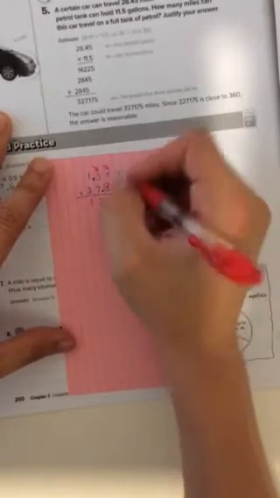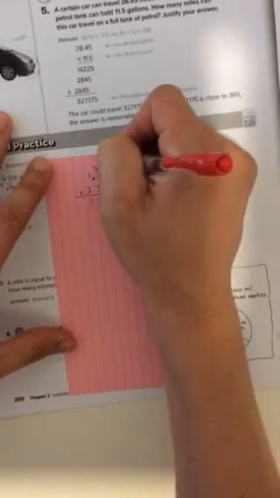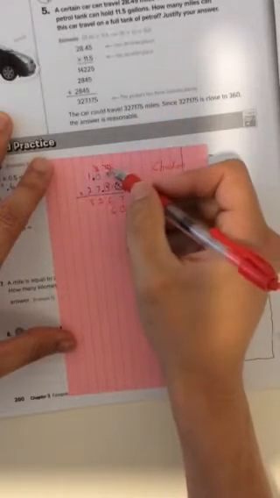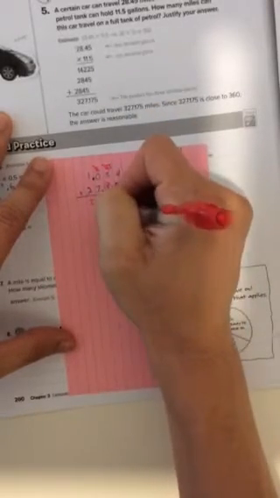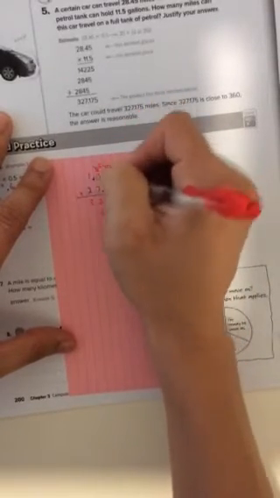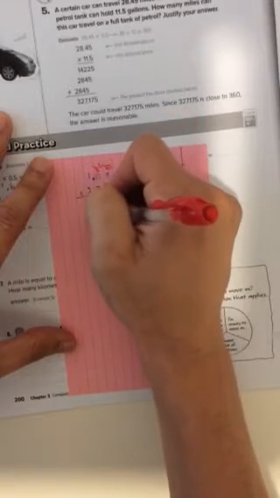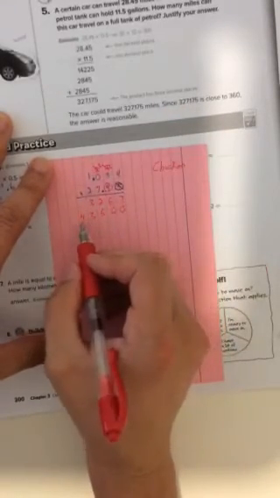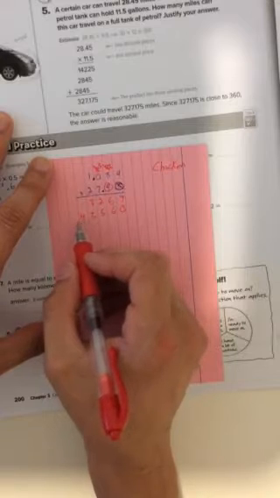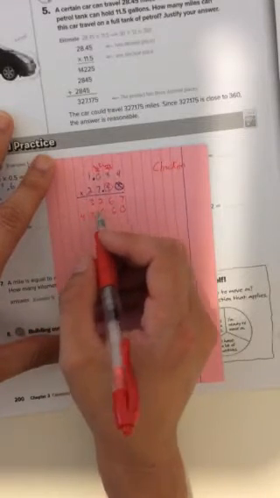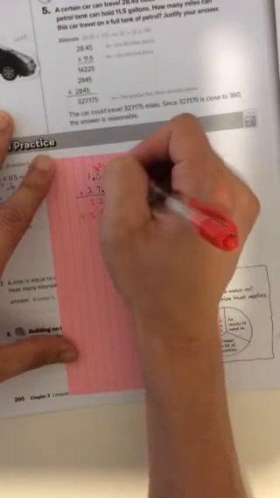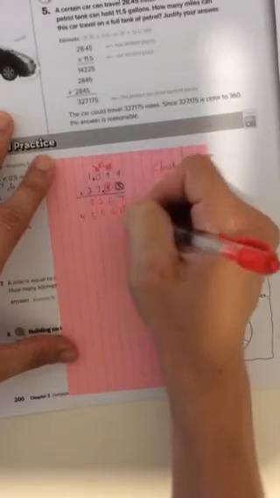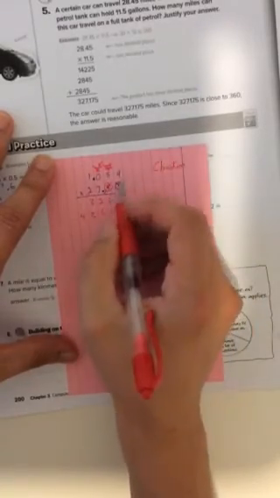4 times 9, 36. 4 times 8, 32, 33, 34, 35. 4 times 0, 0 plus 3 is 3. 4 times 1 is 4. Now look how I'm popping out a little bit further here. This number is getting a little bit bigger. So, done with the 4. Scratch, scratch, scratch. Lay 2 eggs. Notice there are 2 eggs. Run around in a circle.